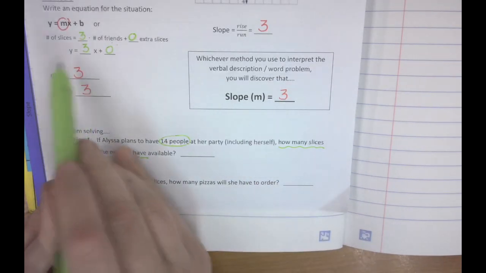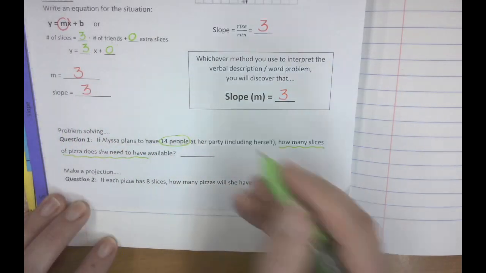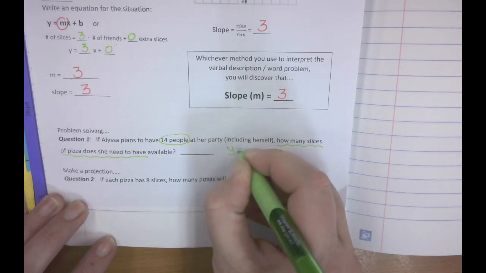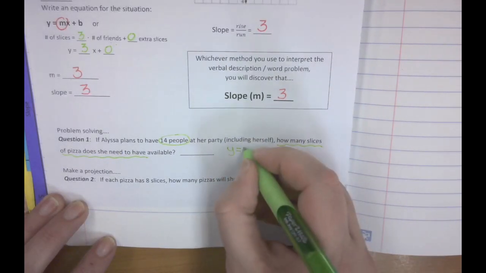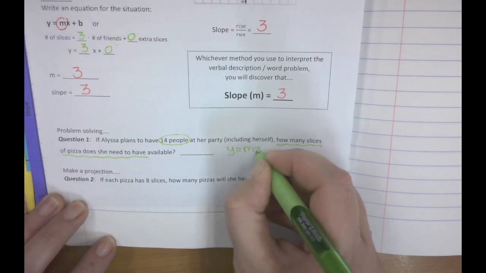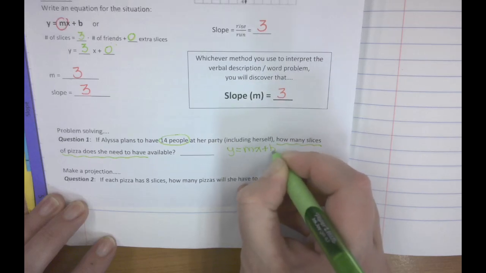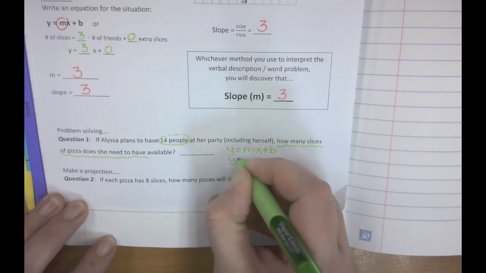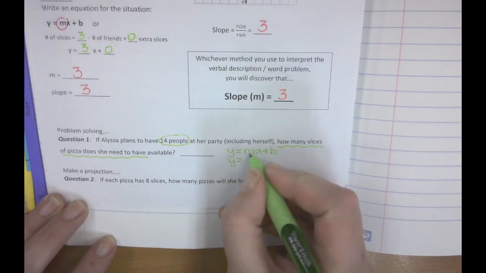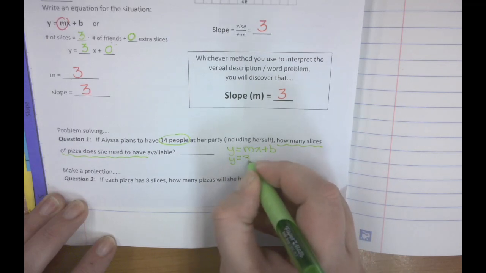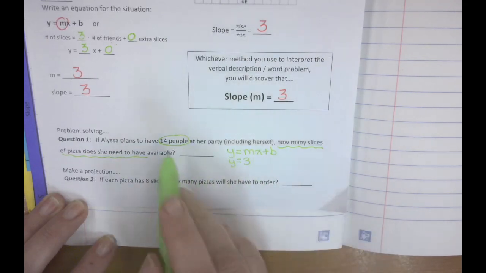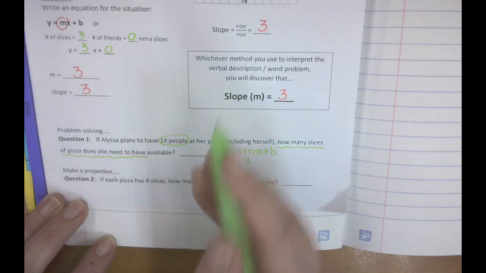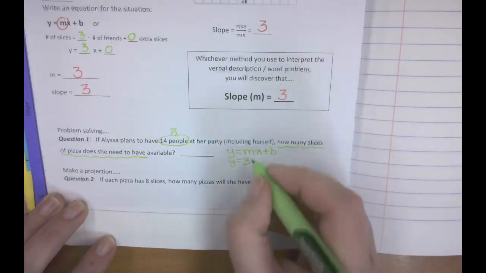We're going to use that equation that we had up top. Our format is y equals mx plus b. Up top, we substituted in 3 for m. And in this case, if there's 14 people that she expects to come, that's our x value.